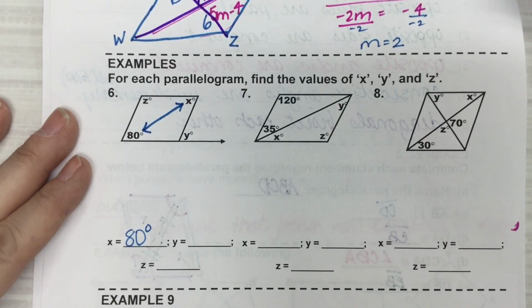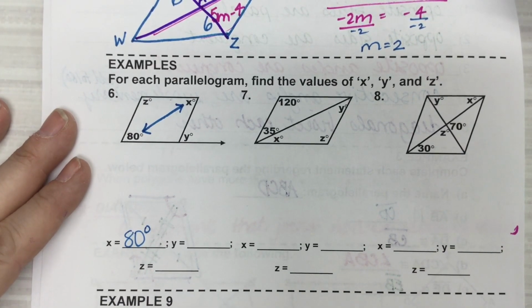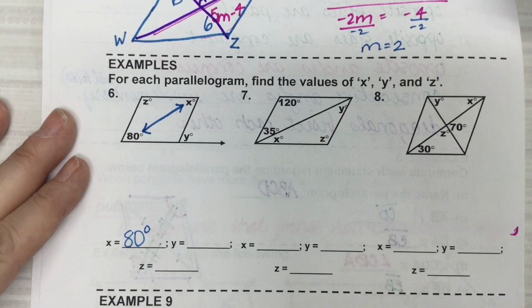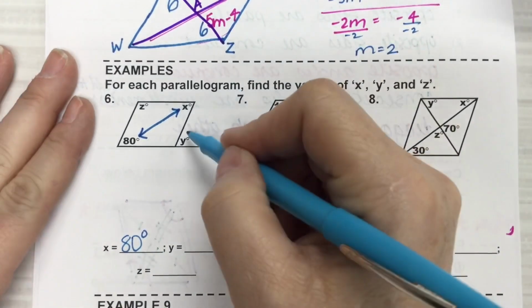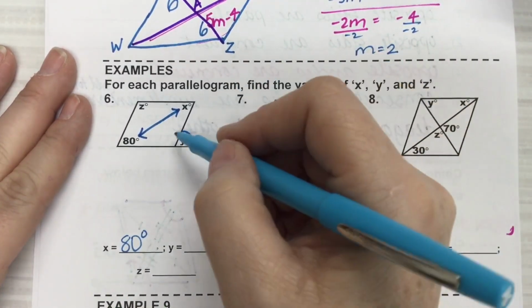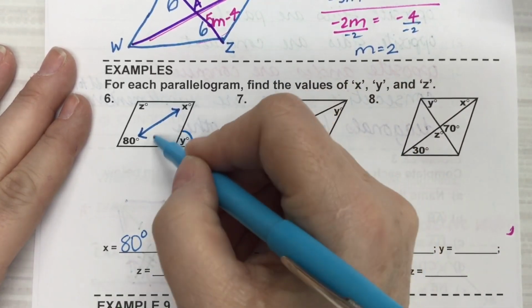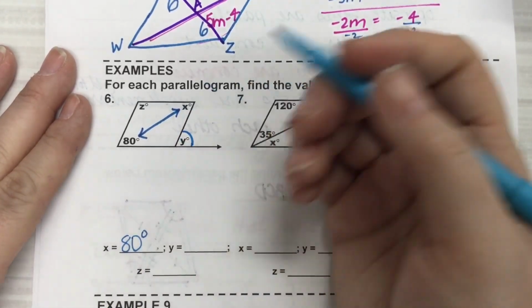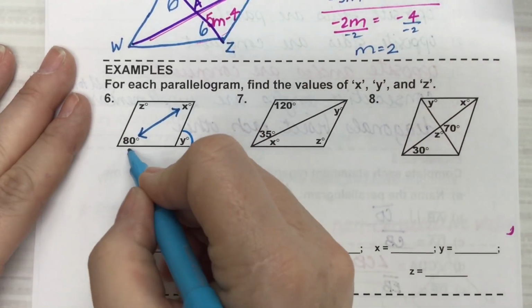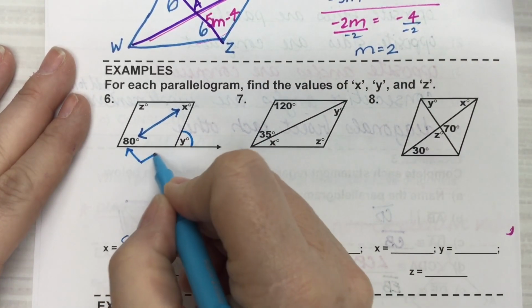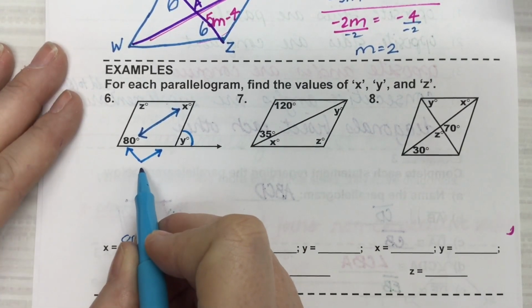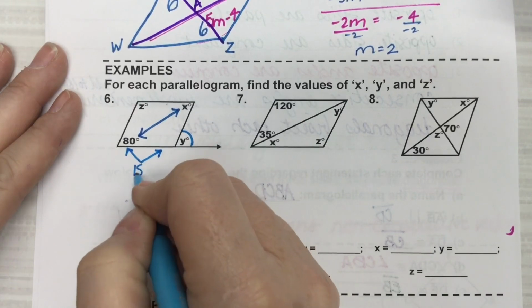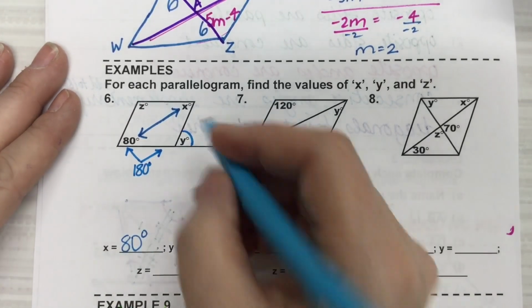Okay, now y is an exterior angle. Since it's outside, it's going to make a straight line with whatever's inside. Do we know what's inside? Well, I got to think about that for a second. For me to figure out what's inside, I know that 80 plus something equals 180, right? Because the ones that are right next to each other add up to 180. So this one's got to be 100.